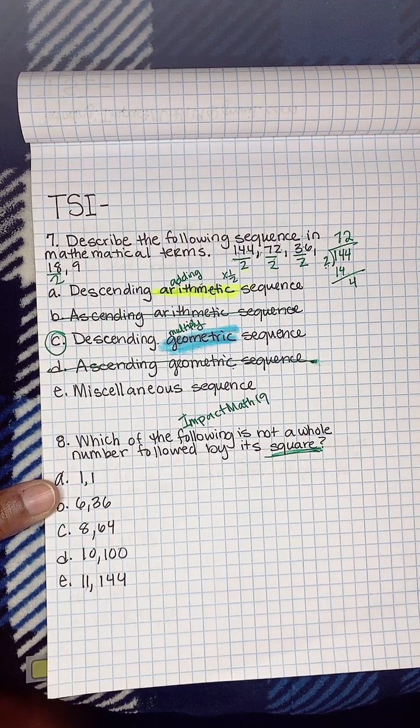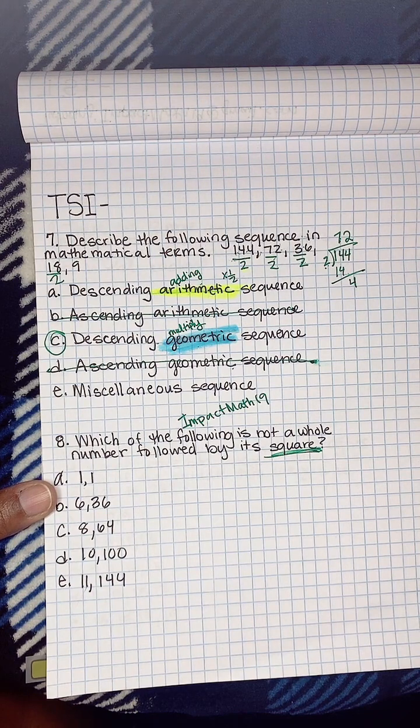Good. Tyra said 144 isn't the square of 11. Yes. Somebody said, is this for the TSIA? Yes, it is.